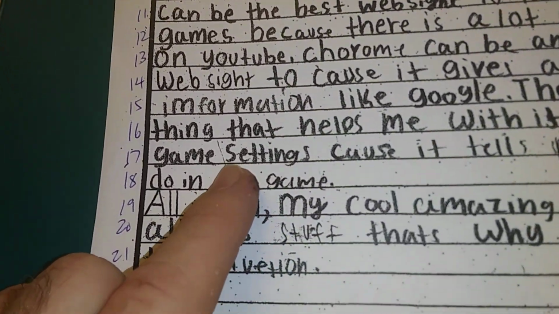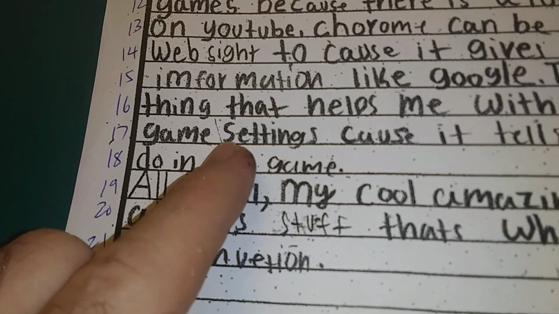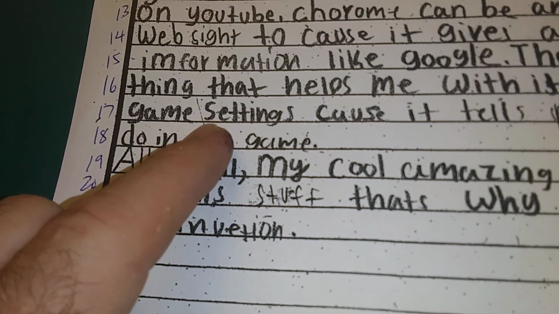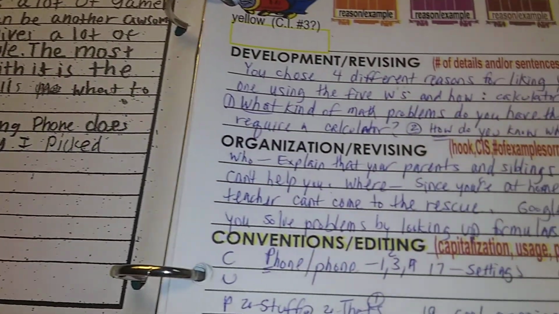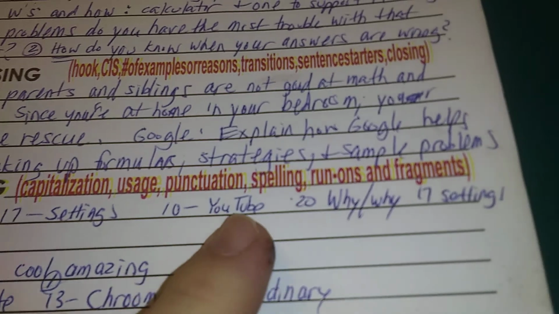So you want to make sure that you bring those letters down, because even though that's a penmanship issue, you're making it look more like a capitalization issue because you're making those first letters so large. There was also an issue on line 10 with YouTube.